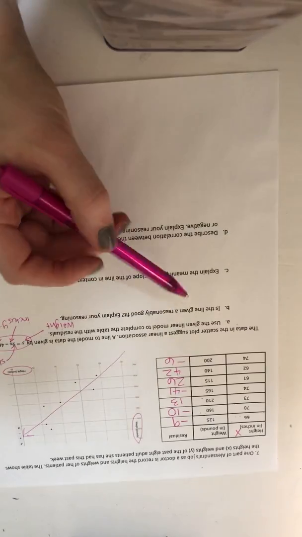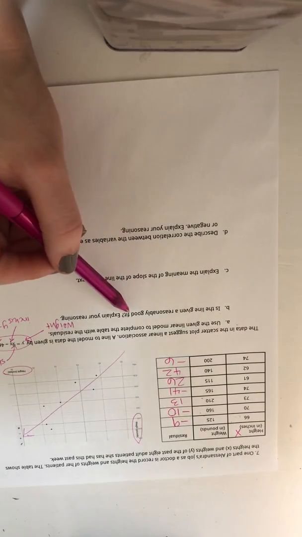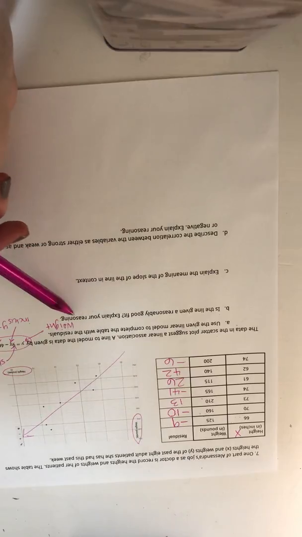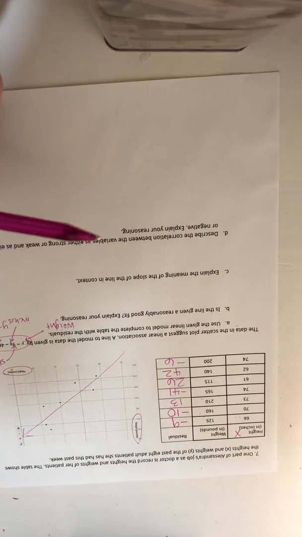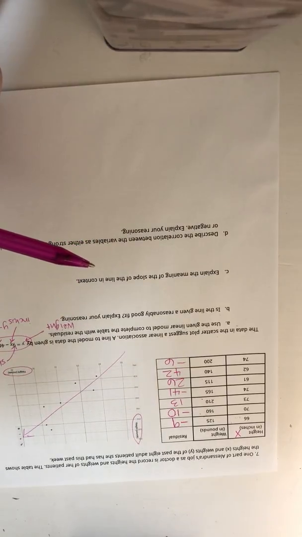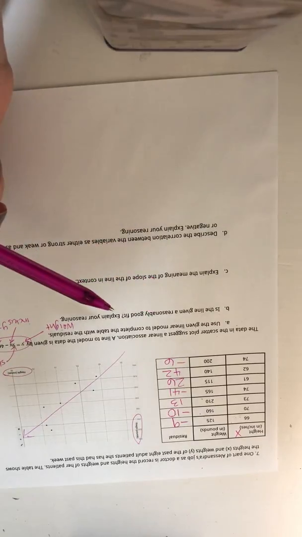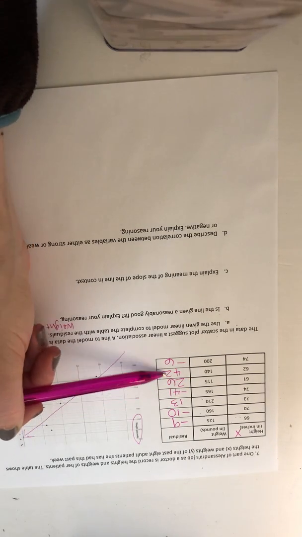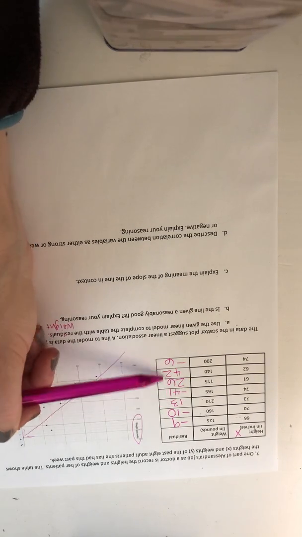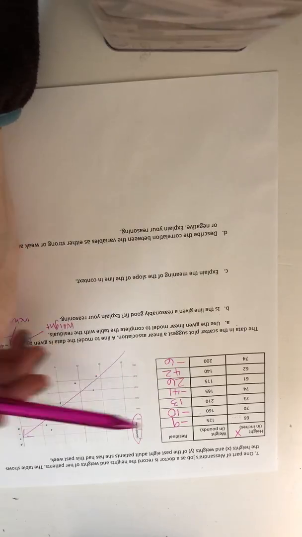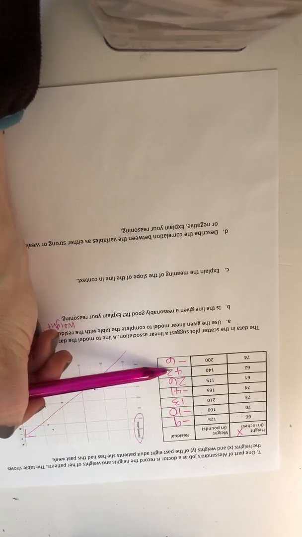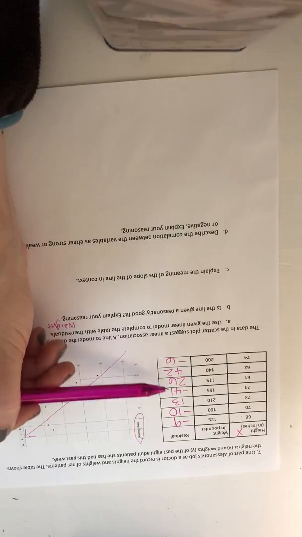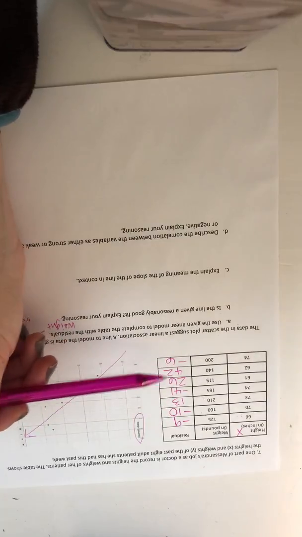Is the line given a reasonably good fit? Explain your reasoning. The line here, I would say yes, because you have 1, 2, 3 of your points above the line of best fit, so positive, positive, positive, and then you have 4 points, 1, 2, 3, 4 that are negative.